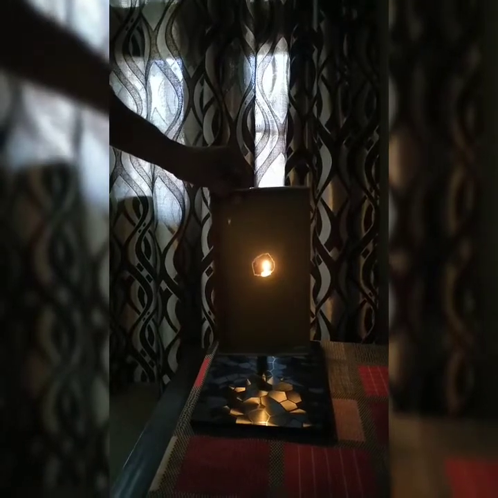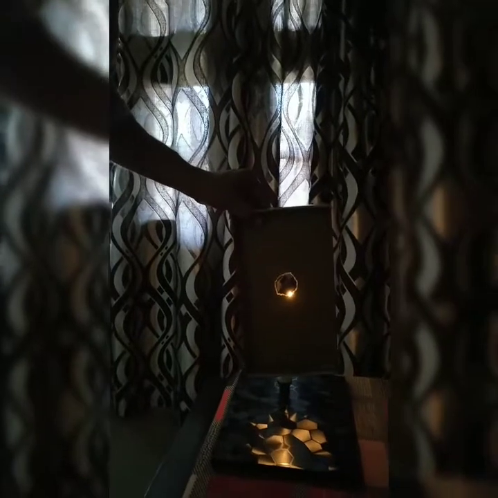You can see this candle burning through this hole very clearly. The light coming from this candle passes straight through this hole onto this screen. But if I displace this cardboard either below or above, then you cannot see the light coming from this candle.